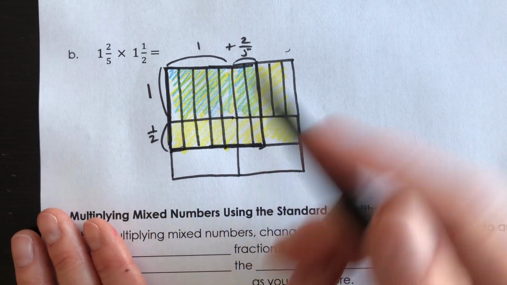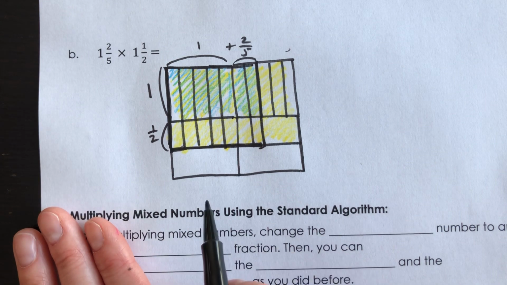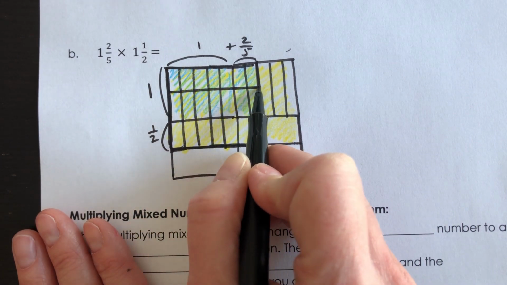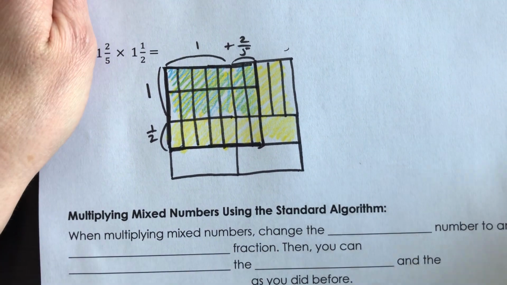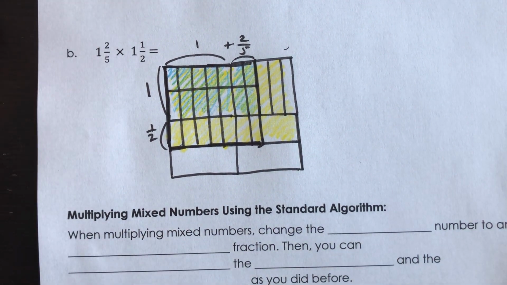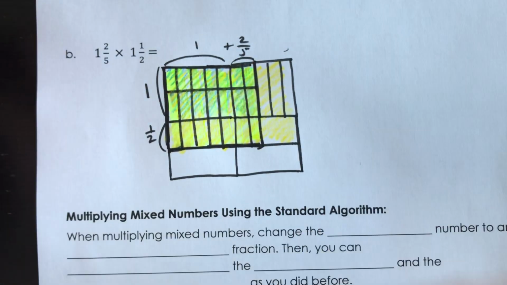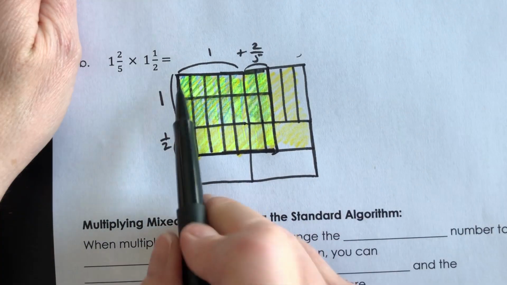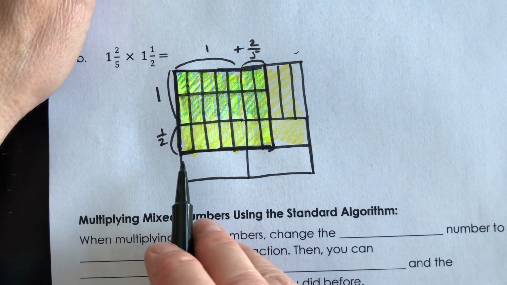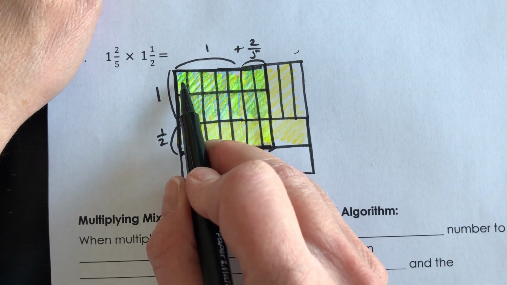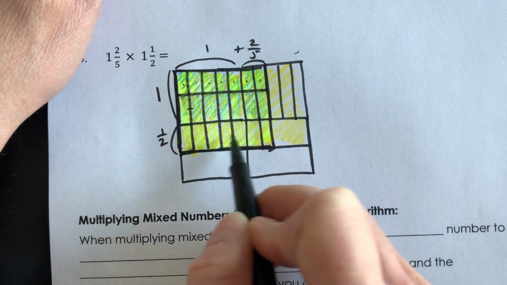Okay, so now we're close, but do you see how these pieces are only a half of a unit tall and these are 1 whole unit tall? Let's break this section up so the halves match. Okay, so now our answer to this, now that we're dealing with all these same size pieces, is in this rectangle right here that is 1 2/5 by 1 1/2. So let's count our pieces so we know what our numerator is. I see 1, 2, 3, 4, 5, 6, 7, 14, 21.